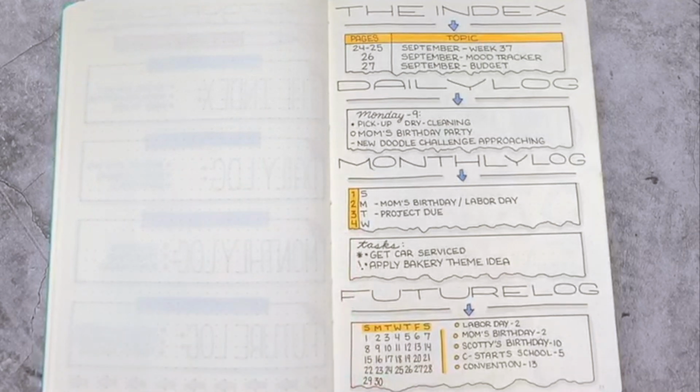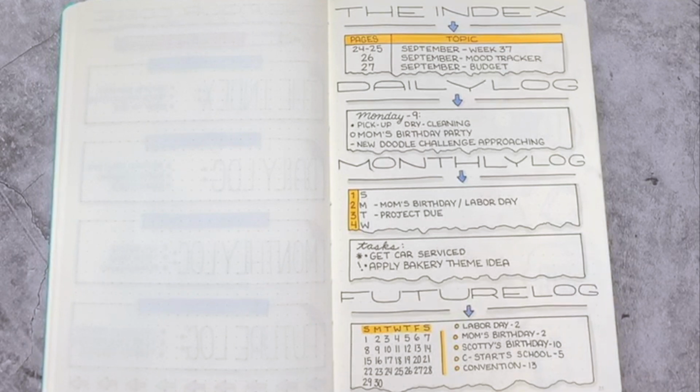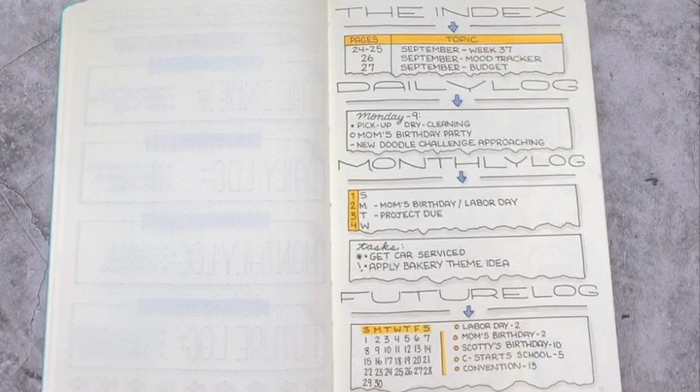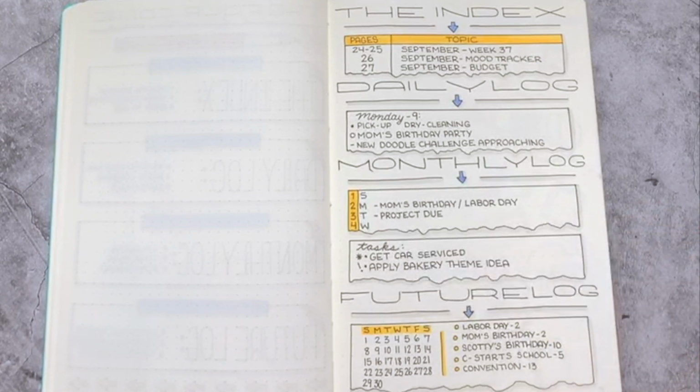So things get a little more complex as you form your monthly log. It should consist of a calendar page and a task page. So see, I've broken up right here. The calendar is different than the standard one that we're using in planners and journals. So you can create a calendar by numbering the days of the month and then the day right next to it. Usually it's simple.